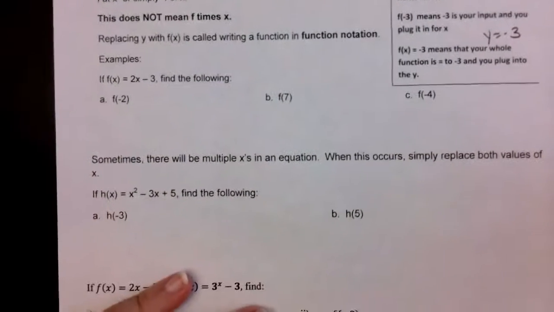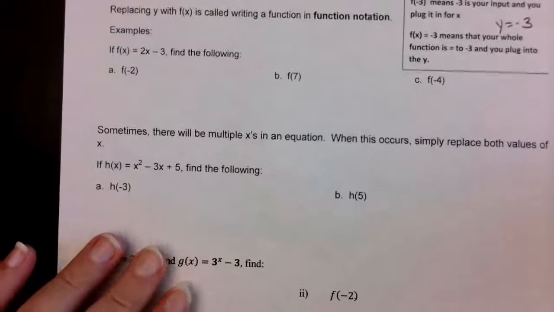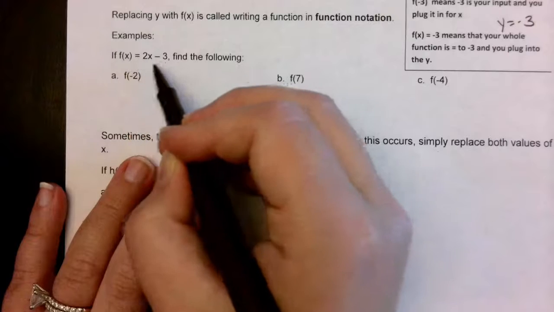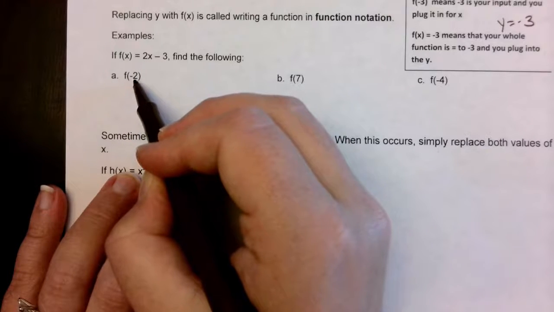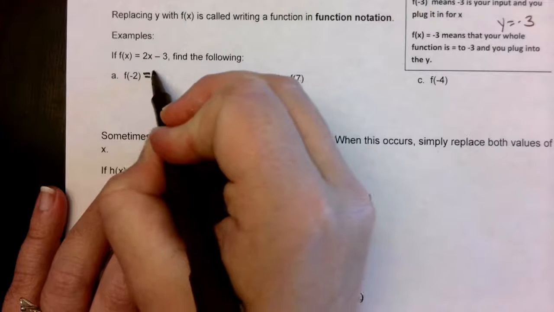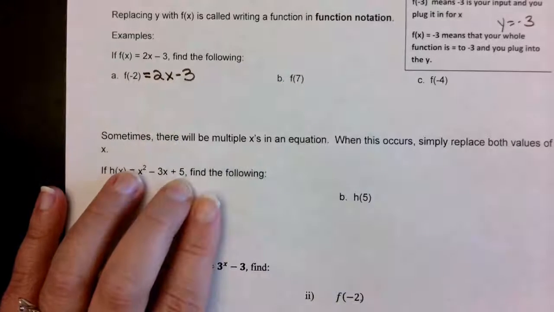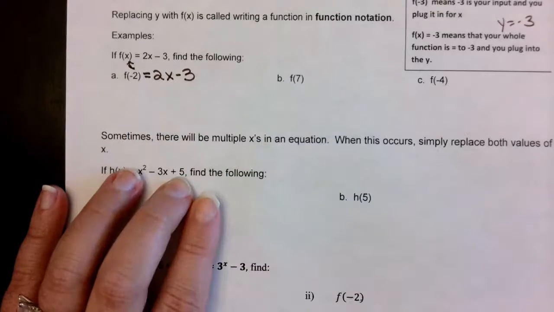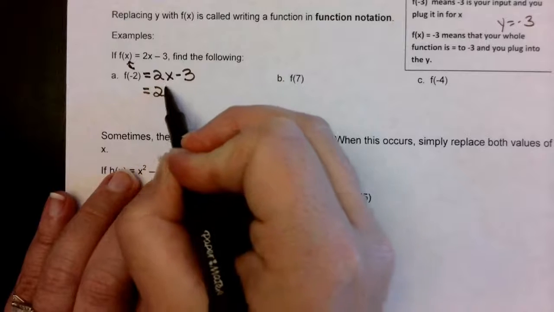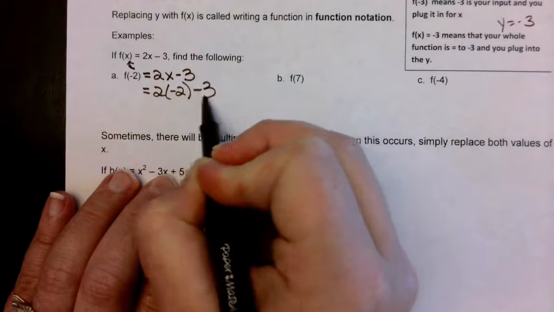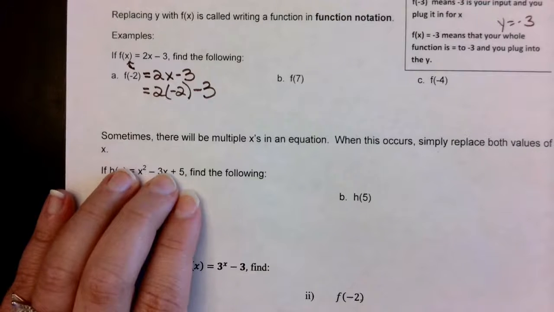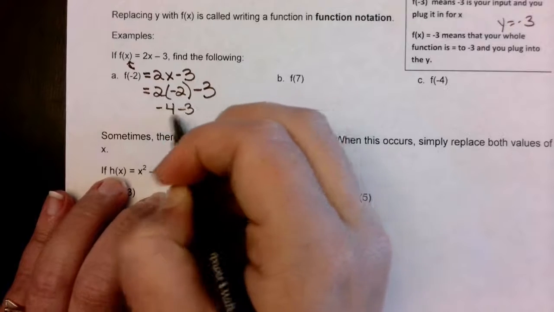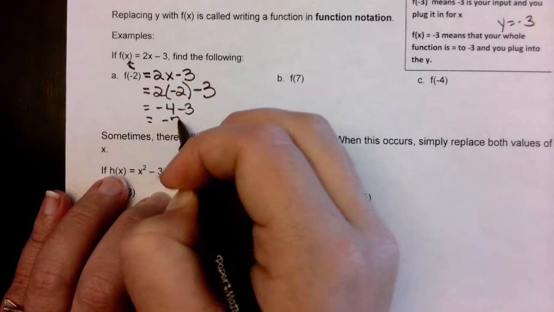So for example, if f of x equals 2x minus 3, we have to find the following. So we know f of x equals 2x minus 3, and f of negative 2 means negative 2 is our x. So I'm just going to rewrite this with the actual function connected to it. I replaced x with negative 2, so I am also going to replace it over here. And now it's just solving using order of operations. So 2 times negative 2 is negative 4. And negative 4 minus 3 is negative 7.